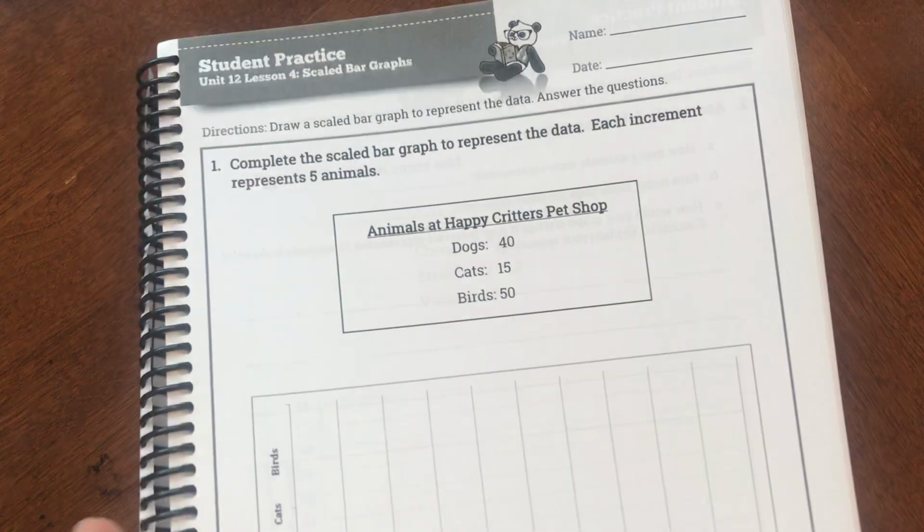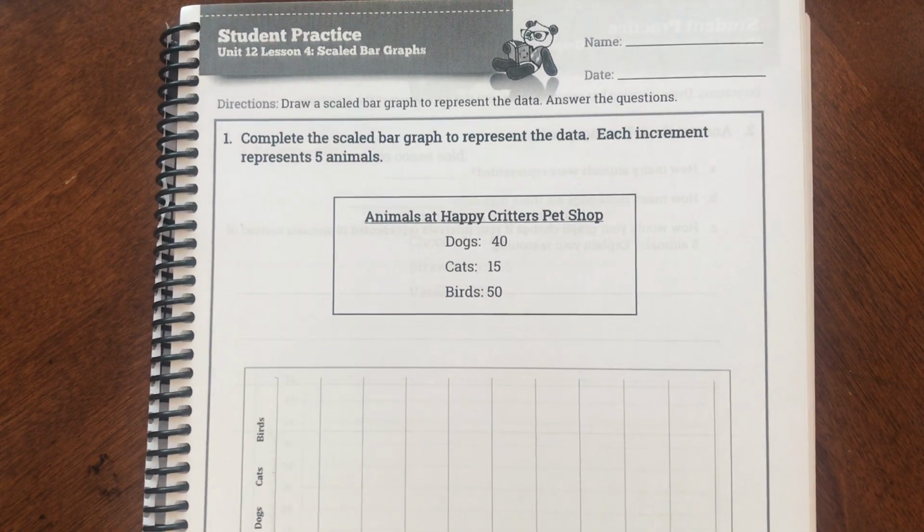Okay, so ladies and gentlemen, today you do have some pages to try on your own. You're going to turn this page, and then you're going to continue to work. You have quite a bit to try on your own today.